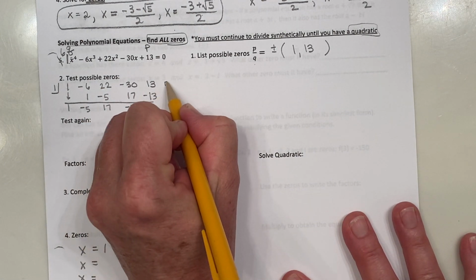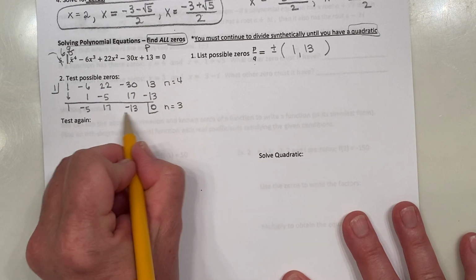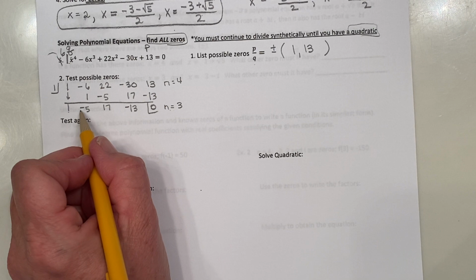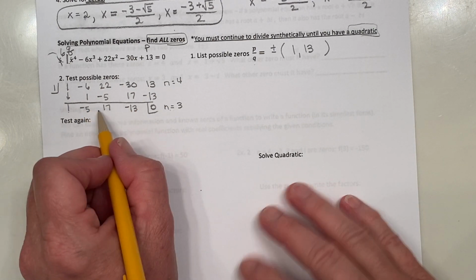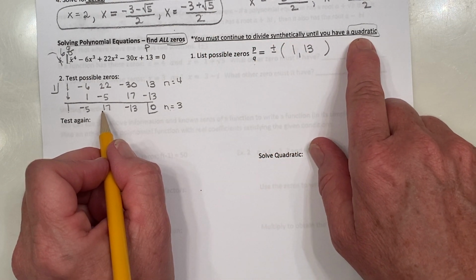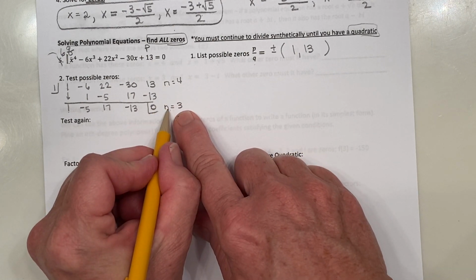So remember, these are coefficients of a fourth degree function. These are actually coefficients of a third degree function. I can't use the quadratic formula on a third degree function. I can only use the quadratic formula on a second degree function. So what that was saying here is you must continue to divide synthetically until you have a quadratic. Well, I don't want to go back to n equals 4. I want to stay with n equals 3.